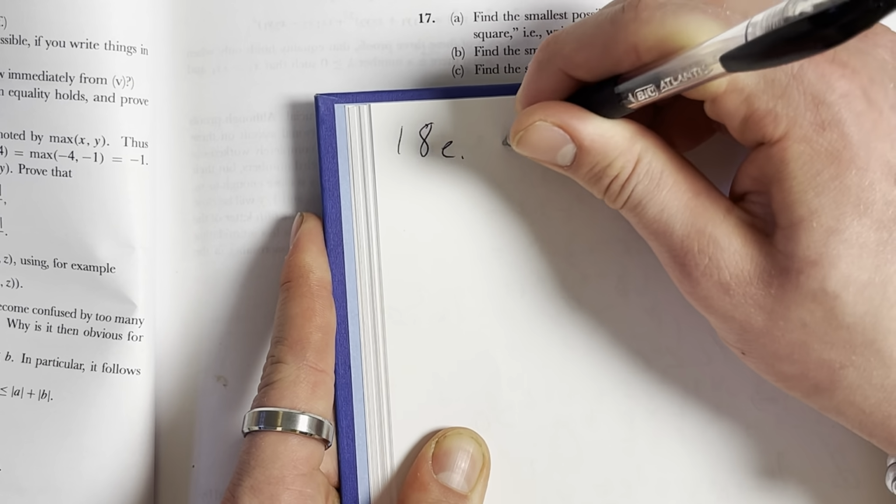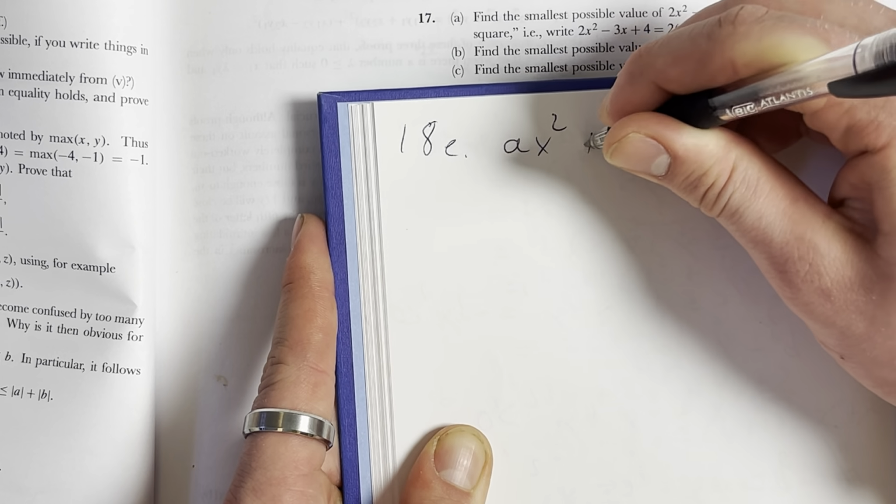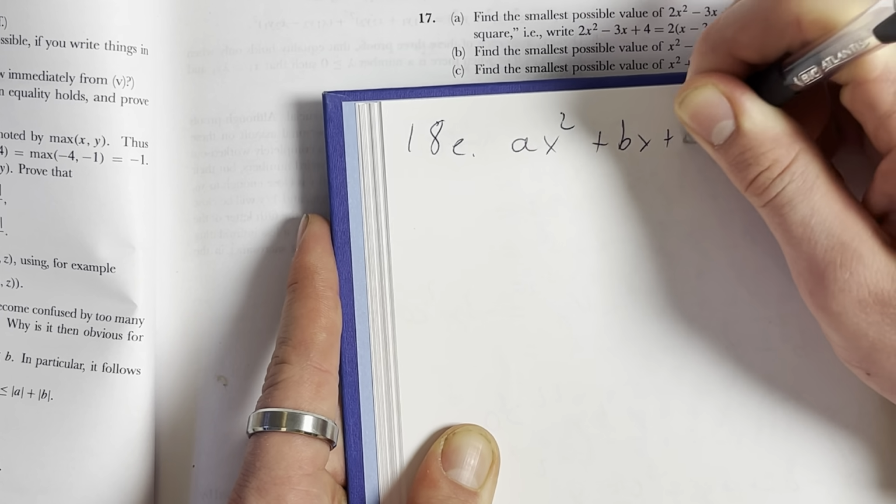So 18e, we have ax squared plus bx plus c.